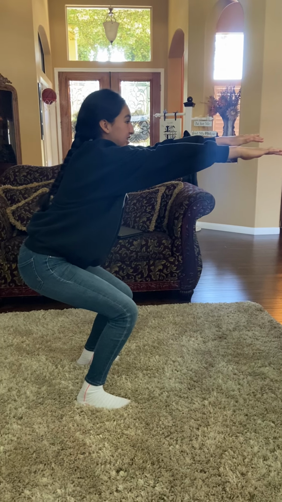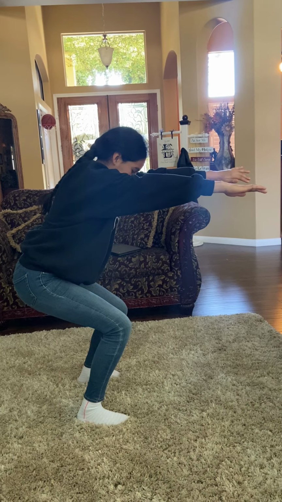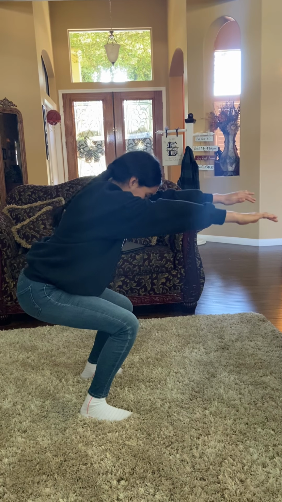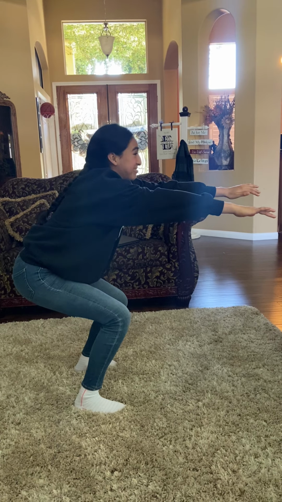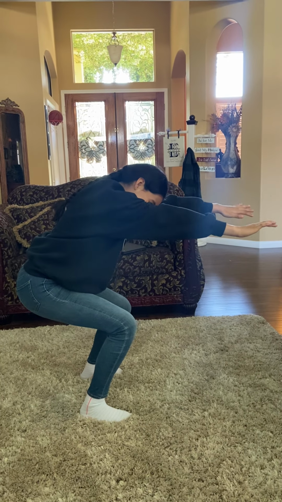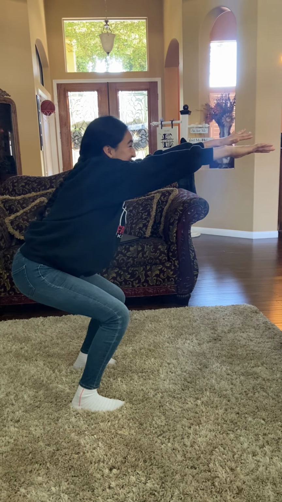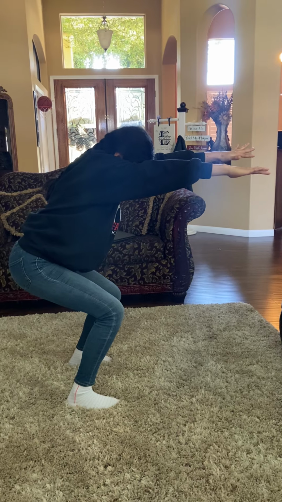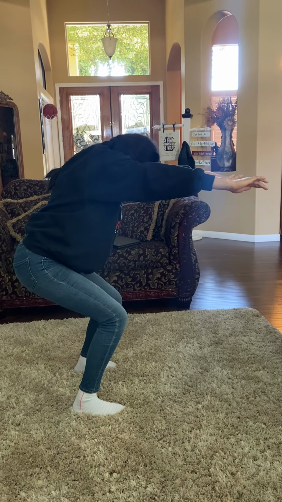Right there. 1, 2, 3, 4, 5, 6, 7, 8, 9, 10, 11, 12, 13, 14, 15, 16, 17, 18, 19, 20, 21. Arms a little bit higher. 22, 23, 24, 25, 26, 27, 28, 29, 30.